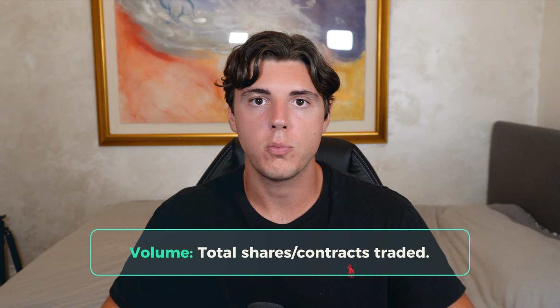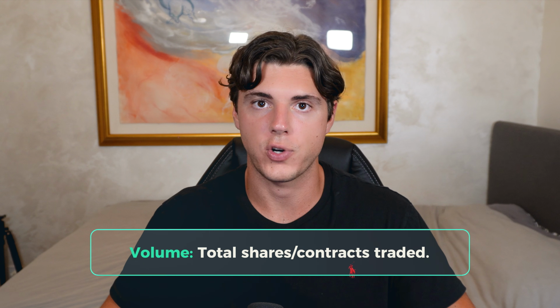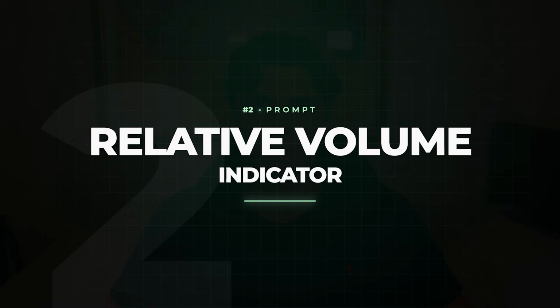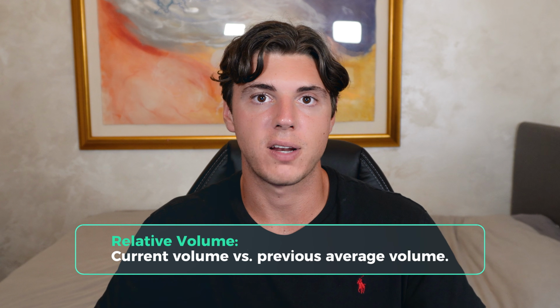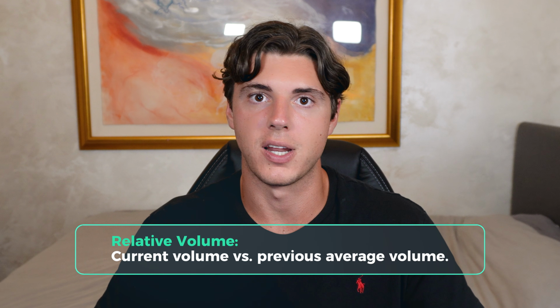Let's get into the first indicator that we're going to build. This is a volume-based indicator. While volume measures the total amount of shares or contracts traded in a specific time period, what we're going to build is a relative volume indicator. Relative volume compares the current traded volume to the previous average traded volume.